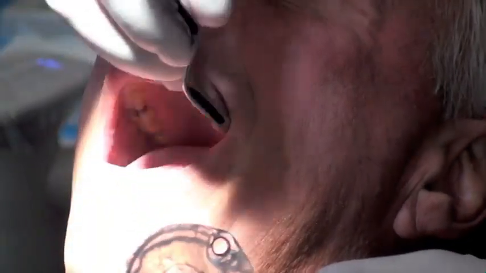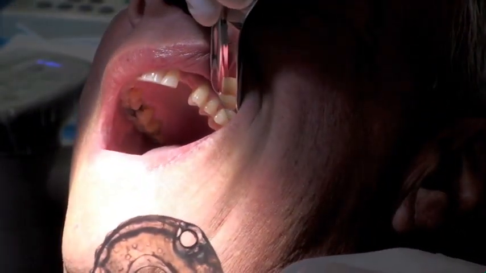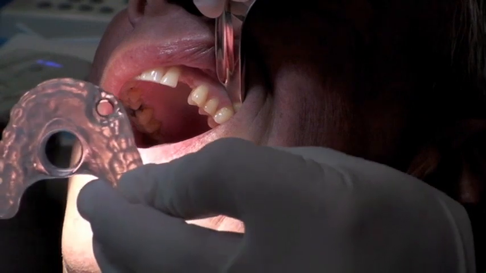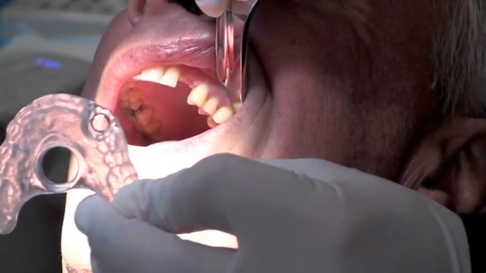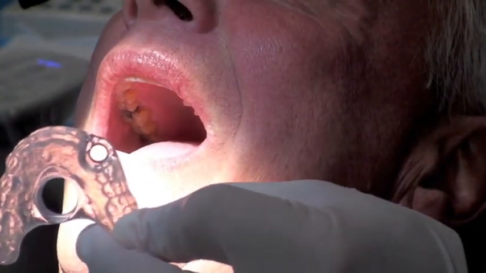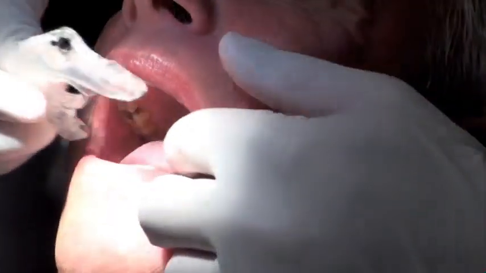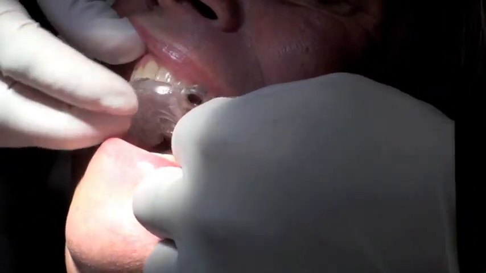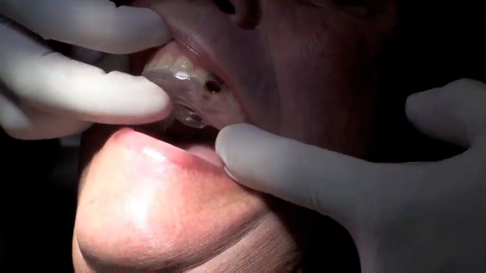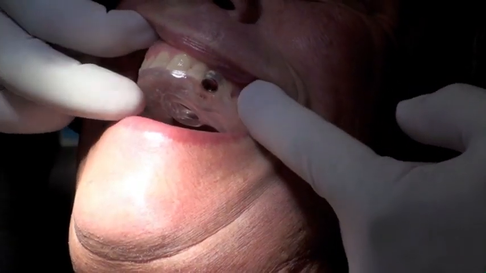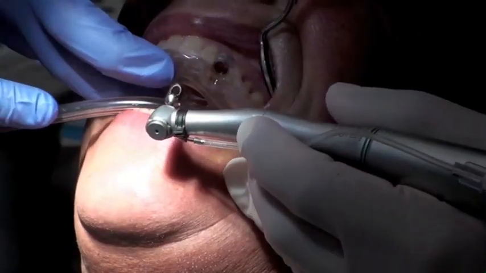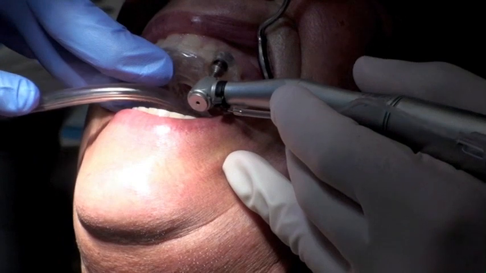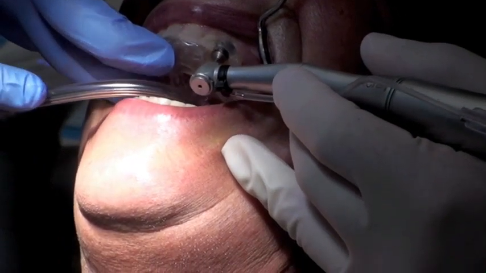At this point, we're just verifying the fit, and the beauty of this system is the snap fit that I've been able to get each and every time. You can observe that snap fit here momentarily. There we go. This patient has already been anesthetized. What we're doing at this point is a guided soft tissue punch.